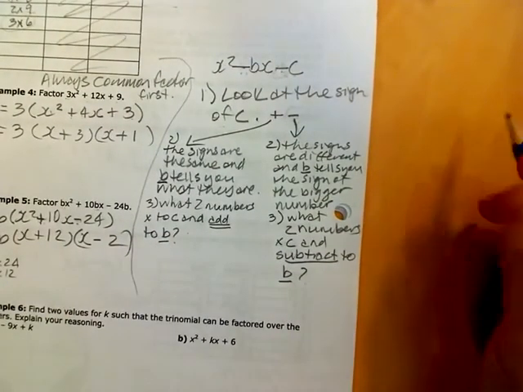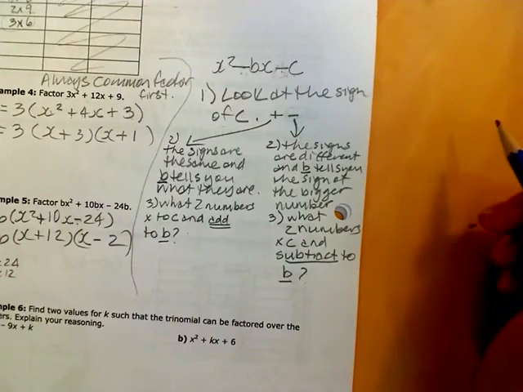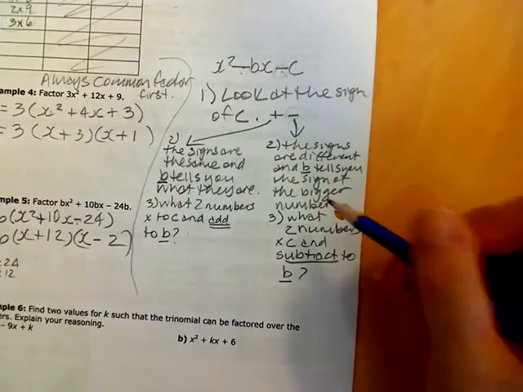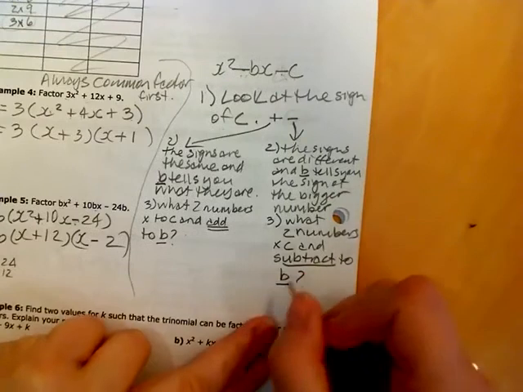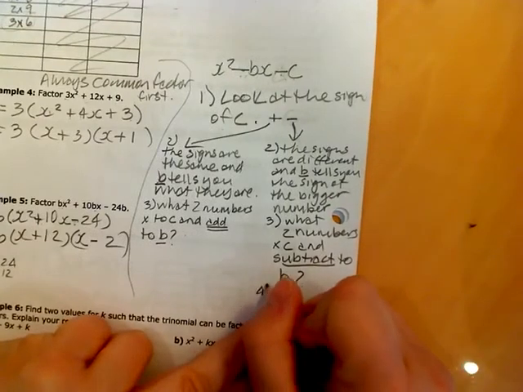And then you just make sure that you put the bigger number in front of the sign that this told you to do, right?